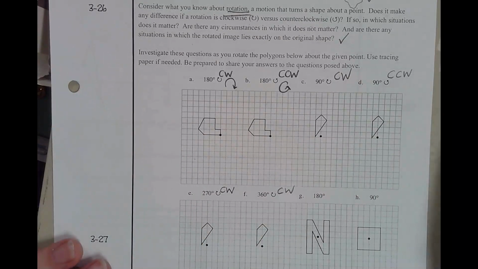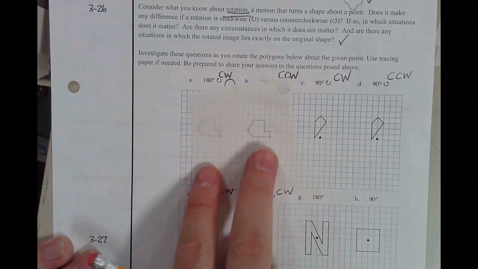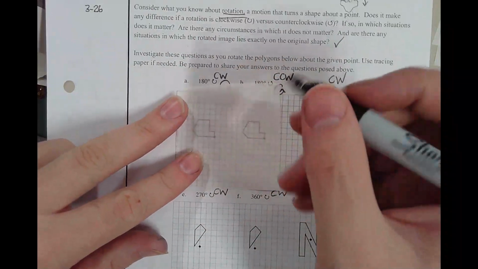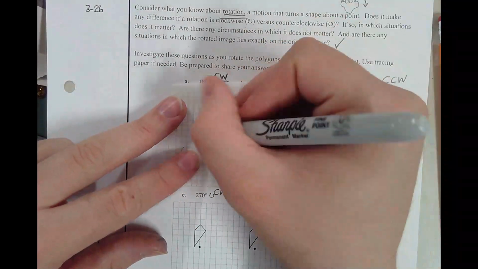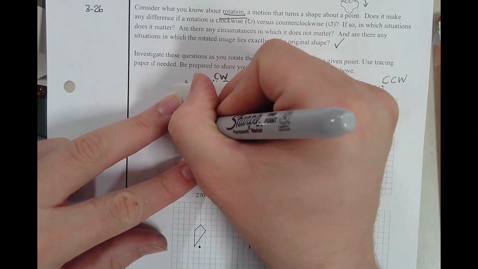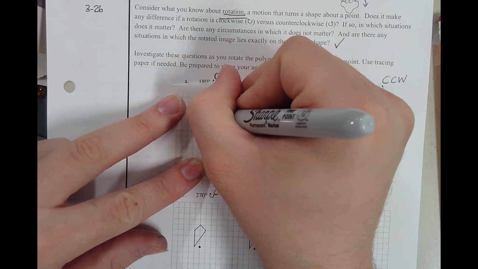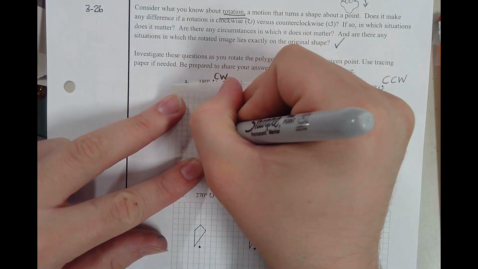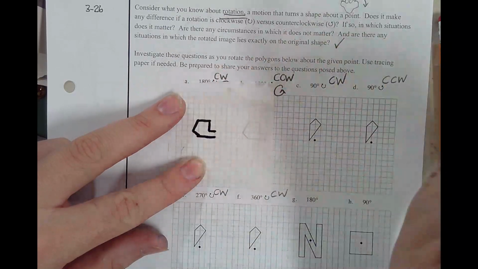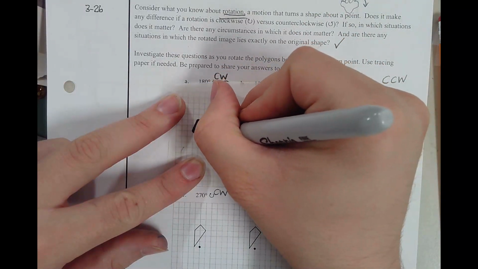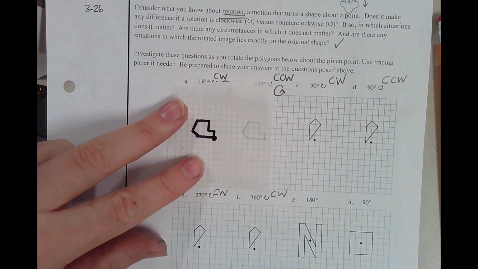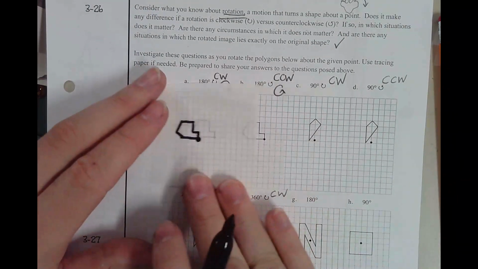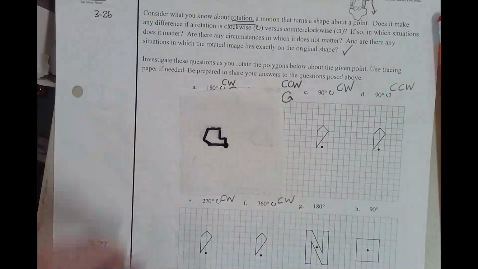But let's try one together first. How do you use tracing paper? For this purpose, I'm going to use a permanent marker. You can use just your pencil. It works just as well. So my goal is to trace as carefully as you can this shape without moving your patty paper, and also include the dot, which is the point of your rotation. Okay, so it should be this one we could be using for letter A and for letter B.